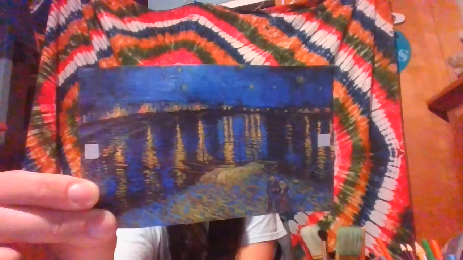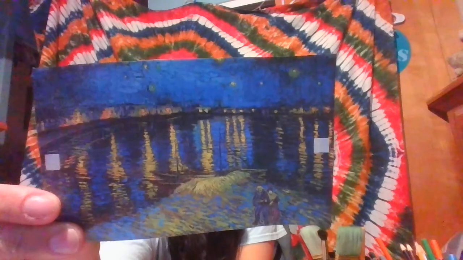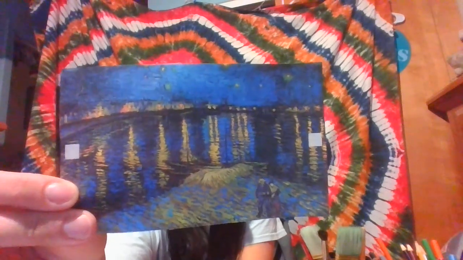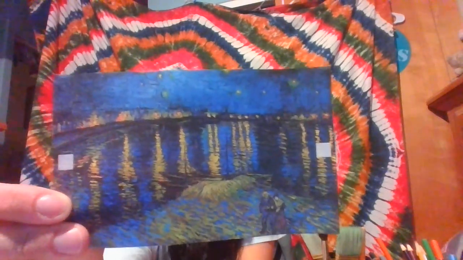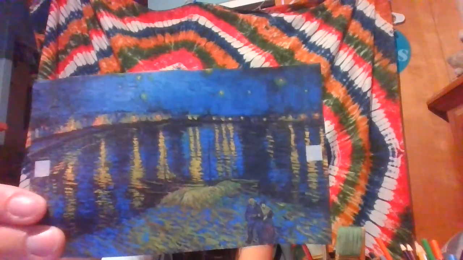I would first ask my students to just analyze the piece for a couple minutes before I start asking them questions. So, a couple questions I would ask my students: what kind of colors do you see? Are there any textures within the piece? Any forms, recognizable shapes, and any lines?